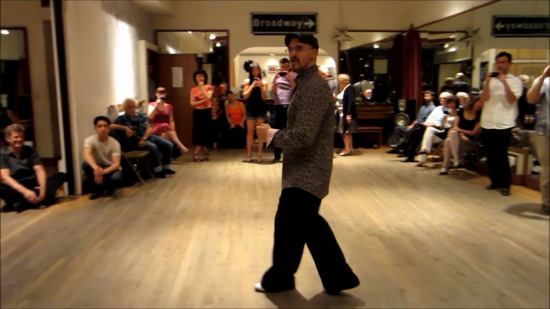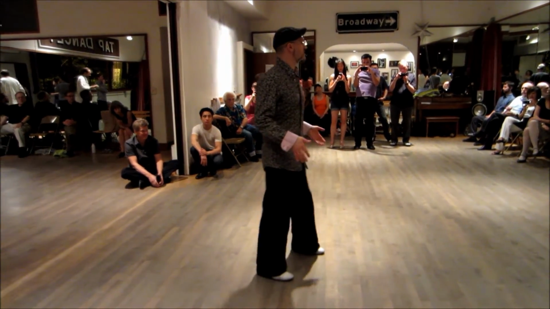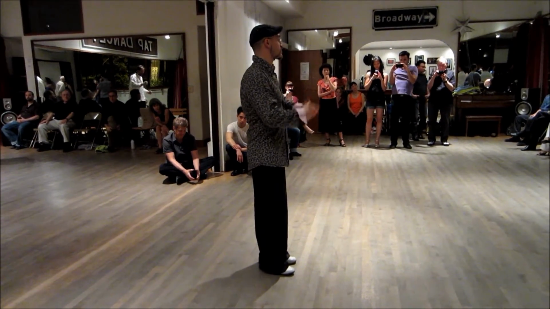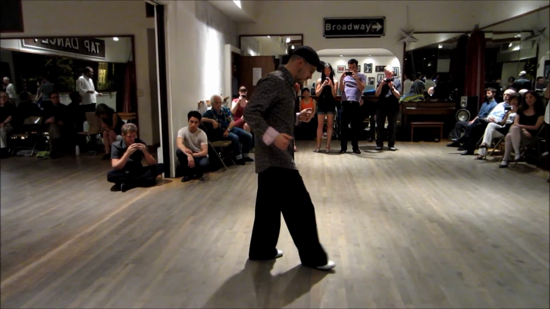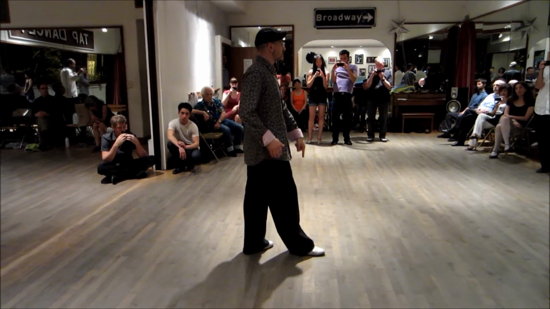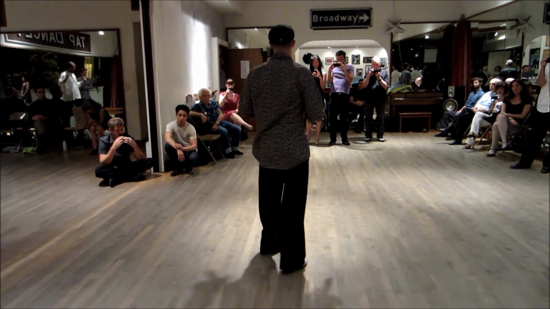Right next to each other, or more open? More open, or else you can't do the sacada in an easy way. You can do it, but then you really have to turn and spiral your hips. So 1, 2, 3, 4. I'm getting my hip open here, taking a step a little bit away so I can make that back sacada in a very comfortable way.